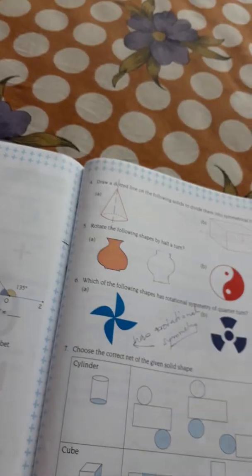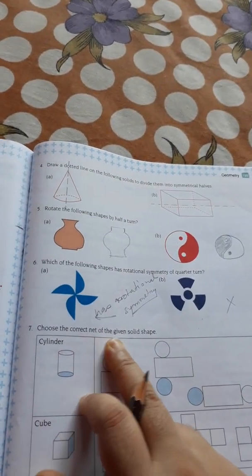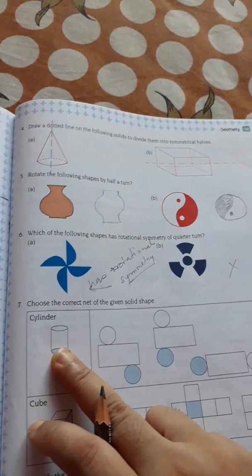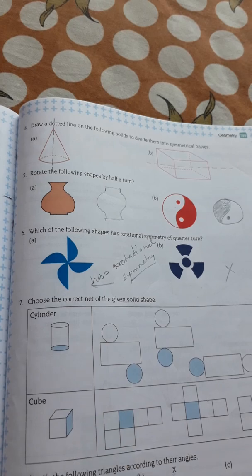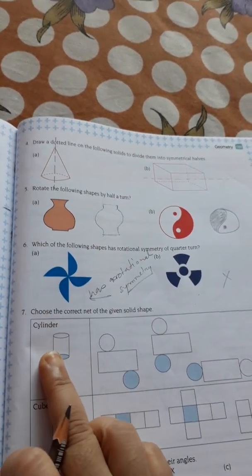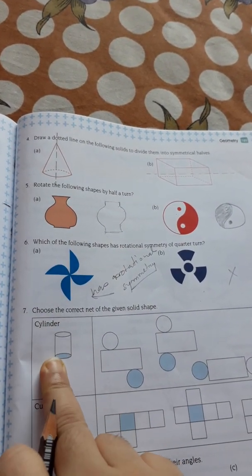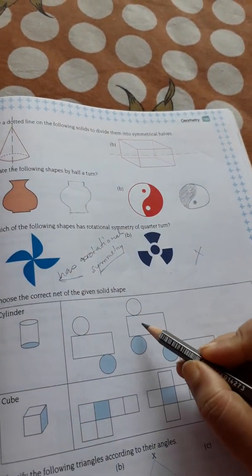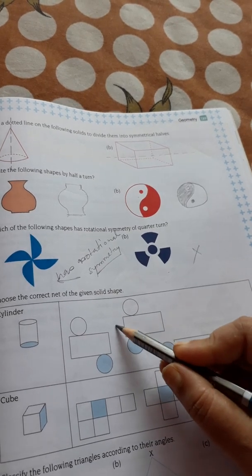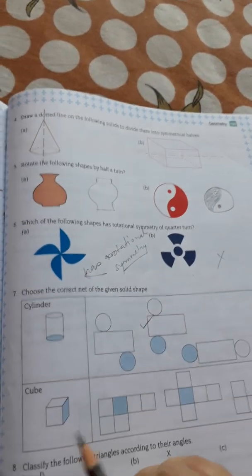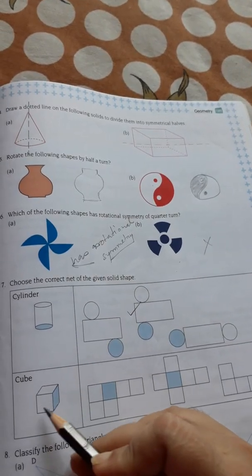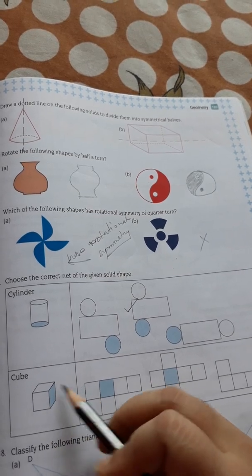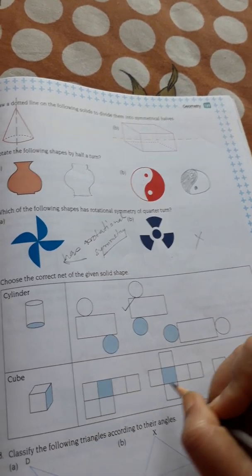Now is question number 7. Choose the correct net of the given solid shape. So see here, this is the solid shape. We have to find out the correct net. If you cut this solid along this vertical line, what will you find out? We will find this shape. It opens, and after that you will get this shape. So this is the correct net, and you see this is the solid shape of a cube.